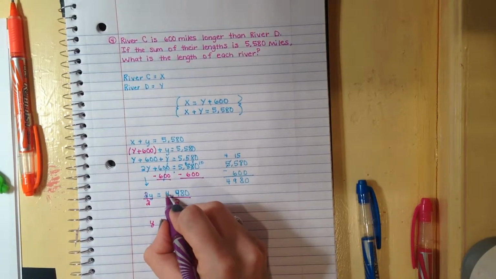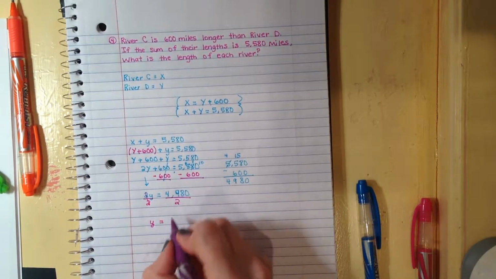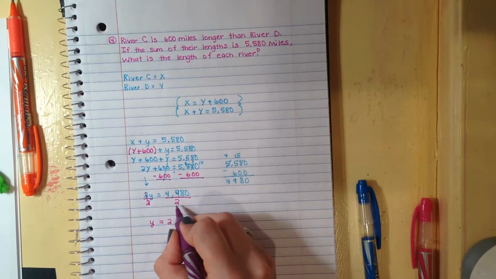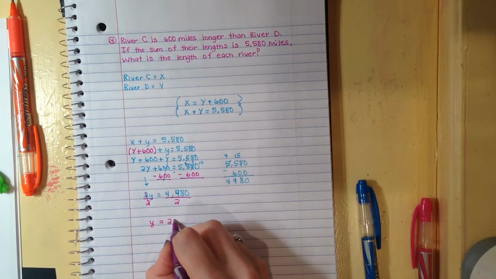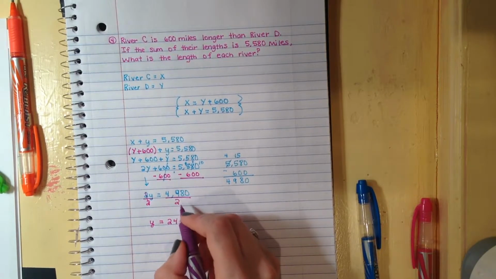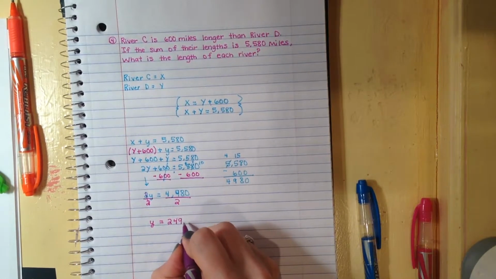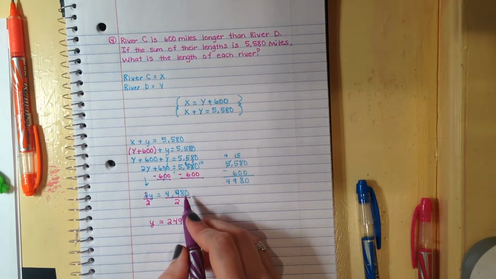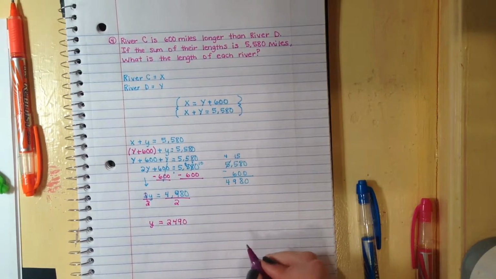And when I divide 2 into these two equations, this will give me y equals 2,490, and that is correct.